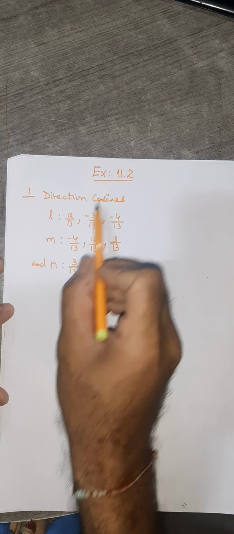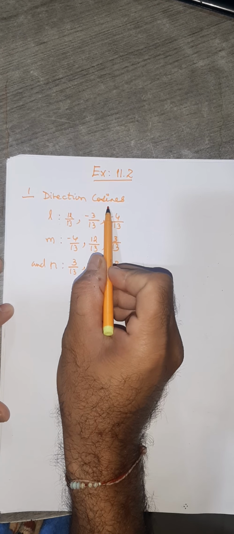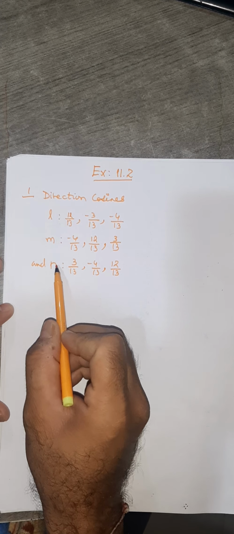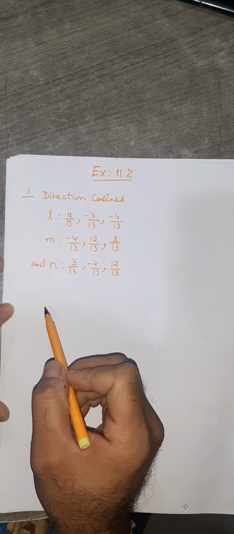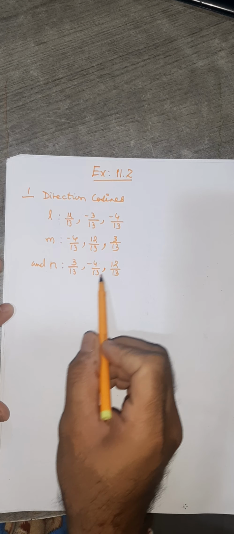Exercise 11.2. The first question. You are given the direction cosines of a line. Let me call them L, M and N. These three direction cosines you are given. You are asked to show that these are mutually perpendicular.